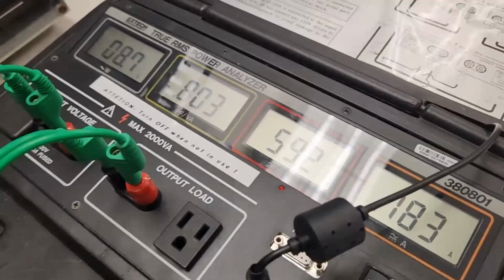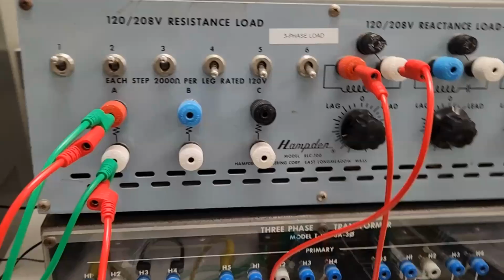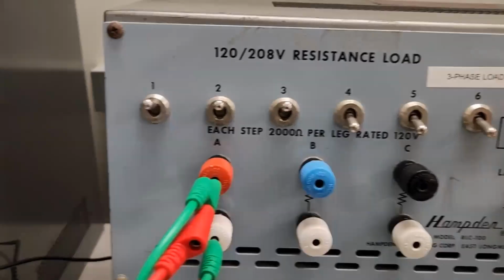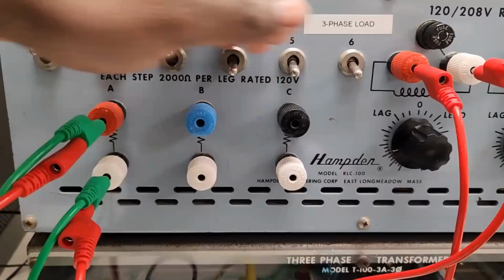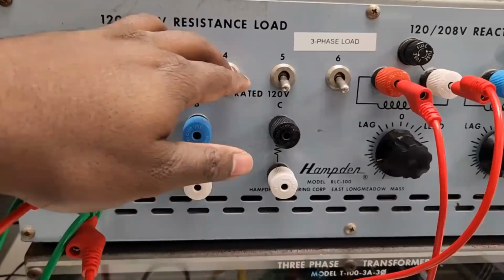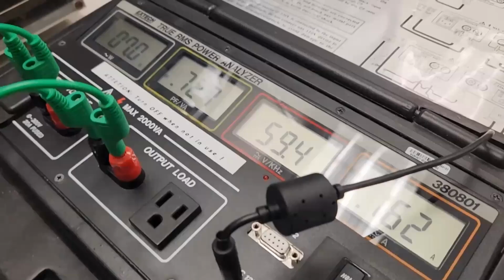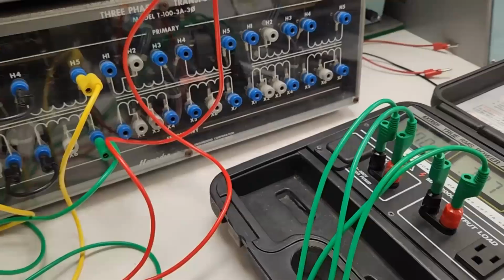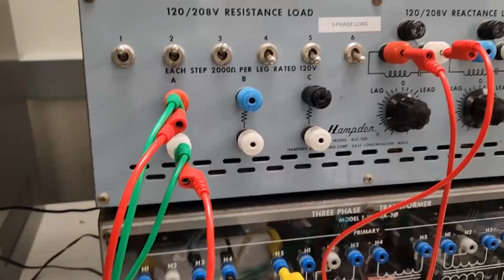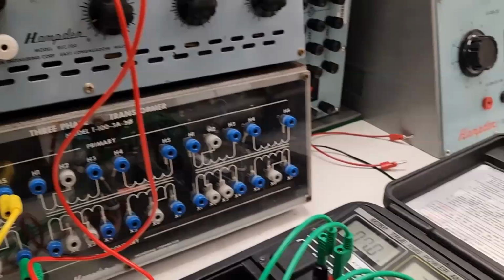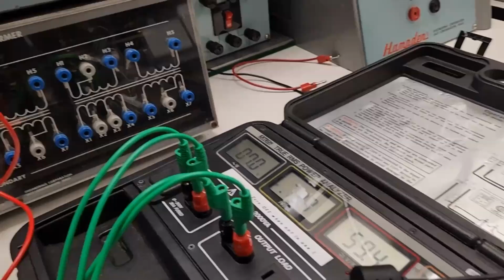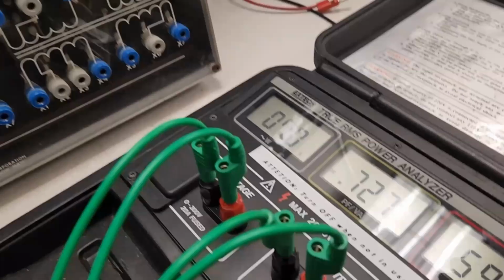So we'll have to reduce the amount of resistance. Initially we switched on all of them, and now we are switching off a couple of them. When we measured the values for the resistive load, the current has to be identical and the power factor has to be 0.8.